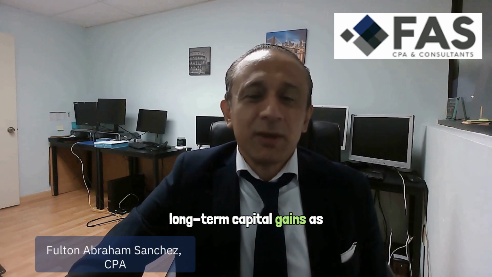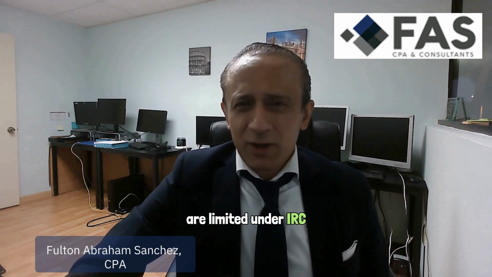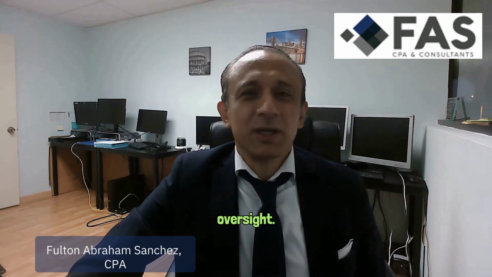Tax planning considerations, key areas that funds need to watch. Carried interest rules may recharacterize long-term capital gains as ordinary income. Limitations on losses: deductions for business losses are limited under IRC Paragraph 461(l). Controlled Foreign Corporation, CFC, implications. U.S. owners of offshore entities must comply with GILTI and Subpart F rules. These risks can be managed with proper documentation, structure planning, and proactive oversight.